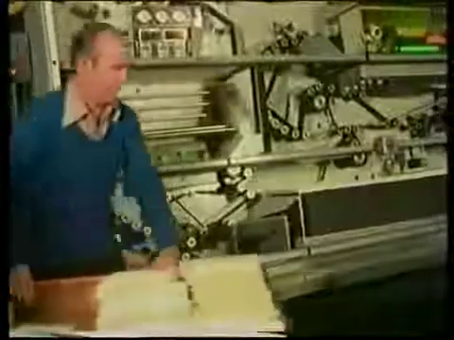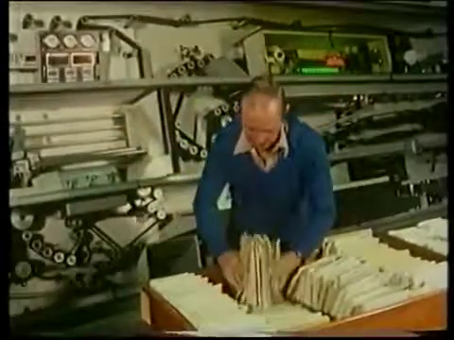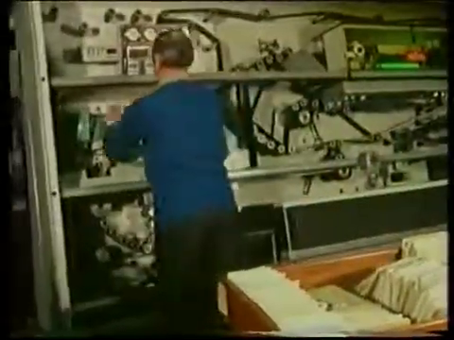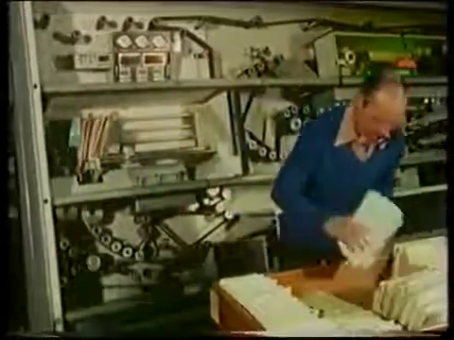Not all the stamps, however, are in the upper right-hand corner. The machine that this man is feeding is the one we're interested in, the automatic letter-facing machine, or ALF for short.